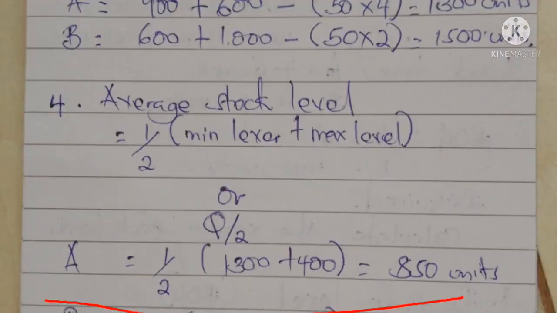And the last level we are going to calculate for is the average stock level. The formula for calculating the average stock level is a half of minimum level plus maximum level. Another formula for calculating the average stock level can be Q out of 2. For product A, it's a half into brackets maximum level plus minimum level.